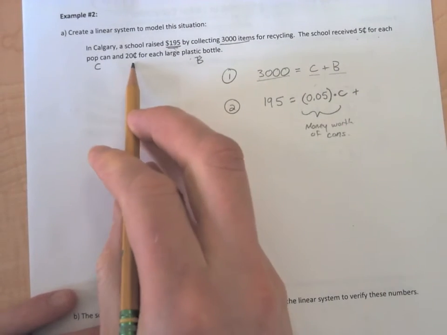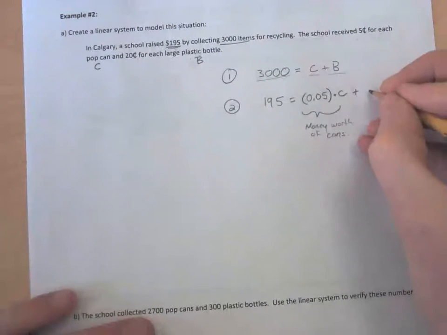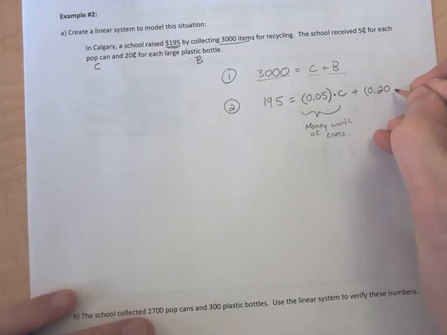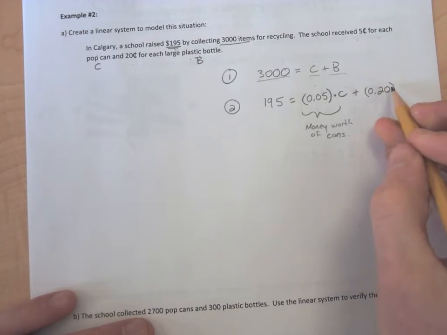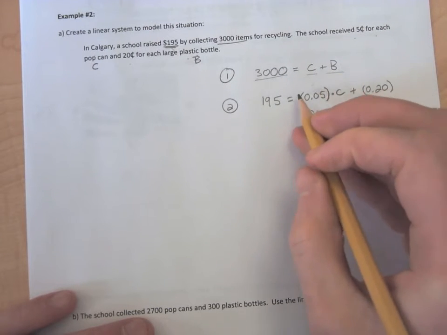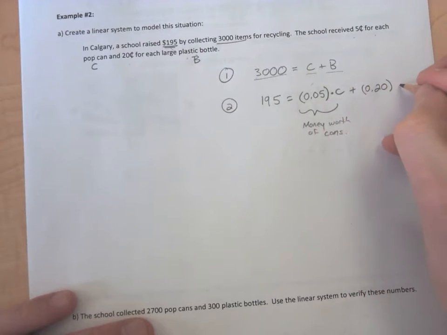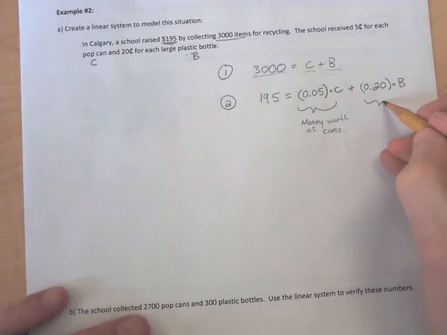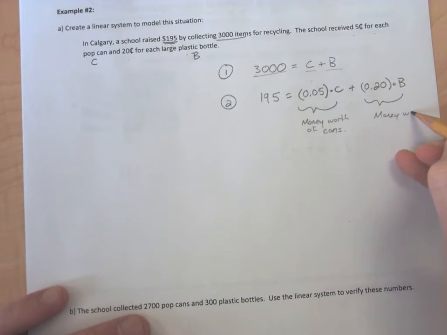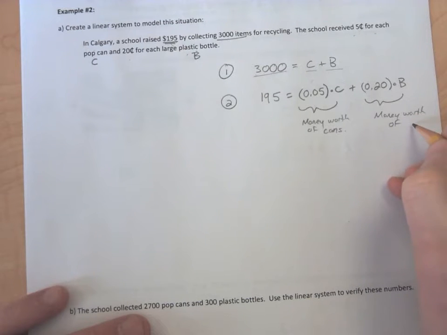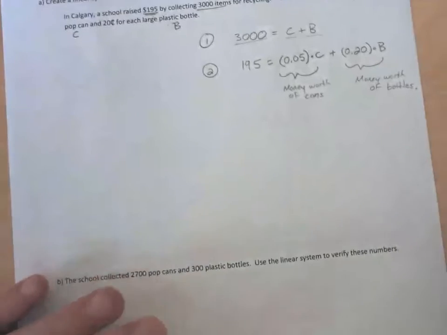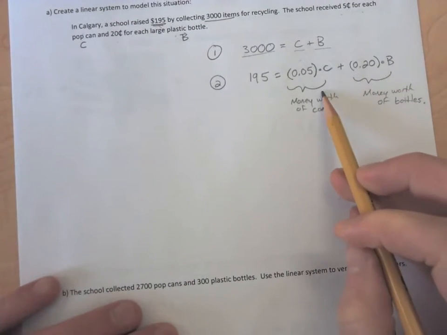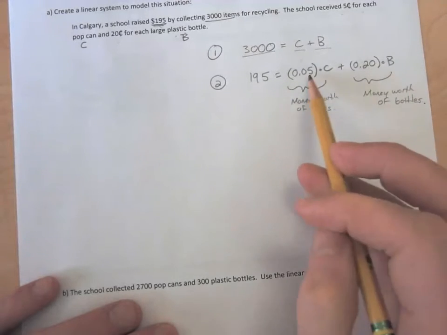But we notice that we also get 20 cents per plastic bottle, so it's going to be 20 cents or $0.2, and that's $0.05 worth, times the number of bottles you have. Okay, this is money worth of bottles. So this is the next equation. It's the more lengthy, difficult one.